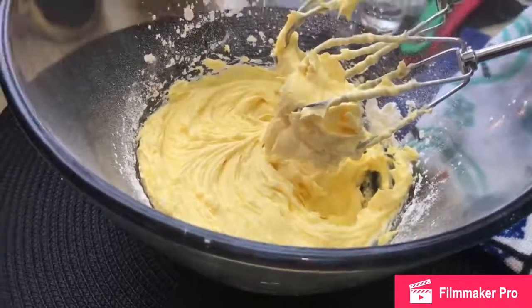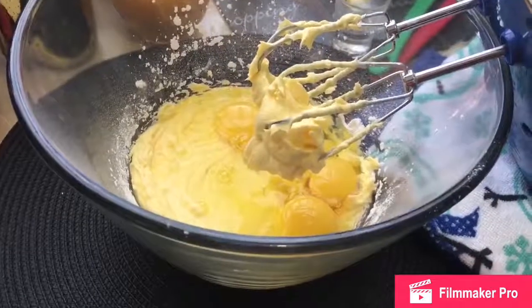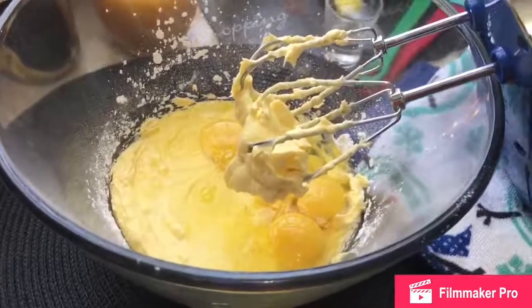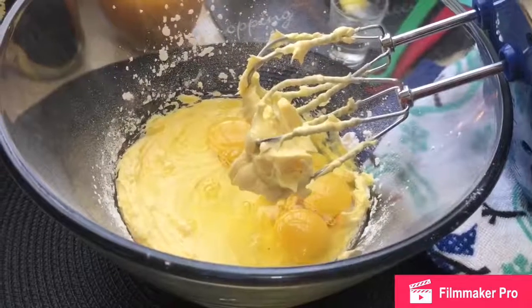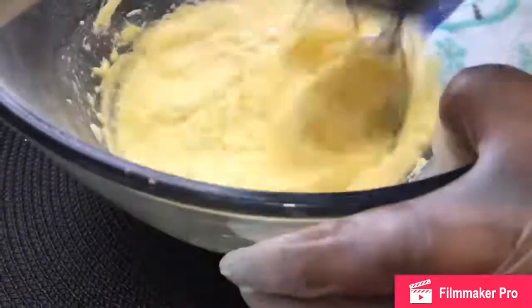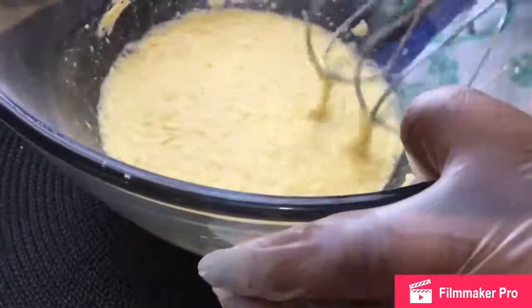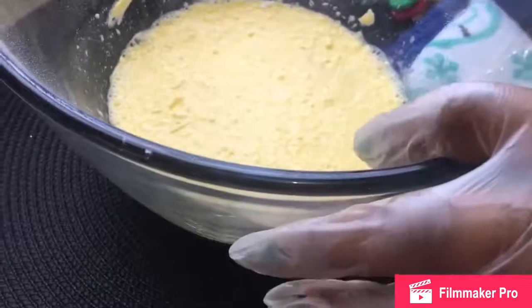I'm getting ready to incorporate my 4 eggs now, right? Remember that tip I always give: crack your egg in something first before you get it into whatever you are making, in case 1 egg is bad, you don't want to spoil your whole recipe. I'm going to start incorporating again. Don't worry about it looking like that, it's okay.